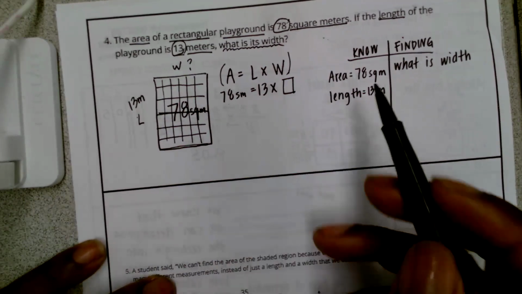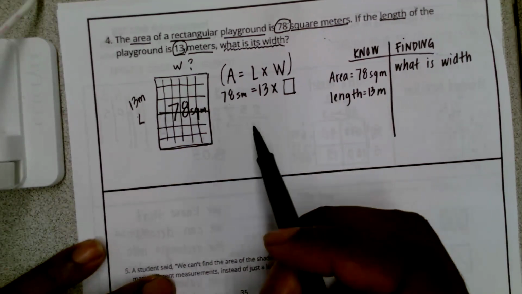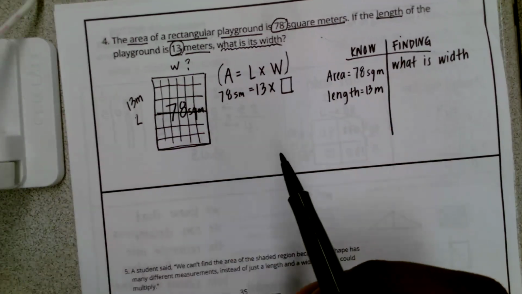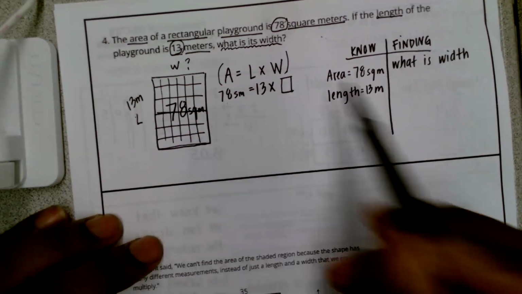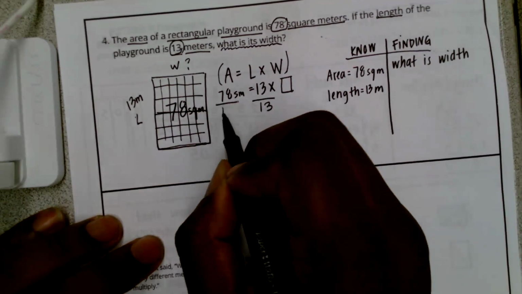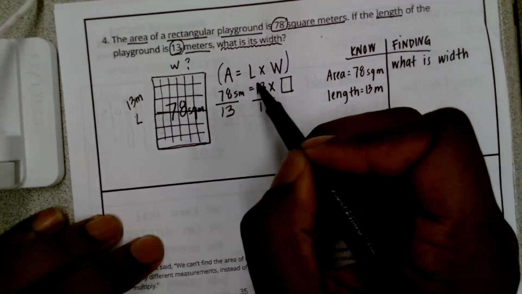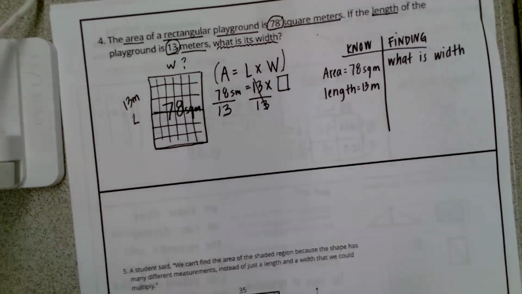Okay? That is a form of figuring out the inverse operation. The inverse is the opposite. So we want to multiply. We cannot multiply. So what we can do is we can divide. Since 13 by 13 cancels out, 78, we have to figure out 78 divided by 13. How can we figure that out? We want to divide. When we divide, we find groups of 13.